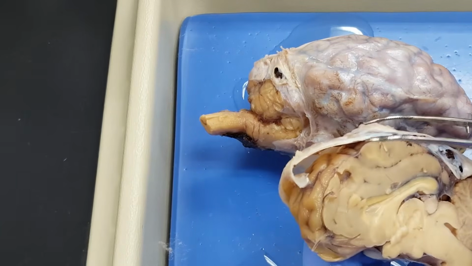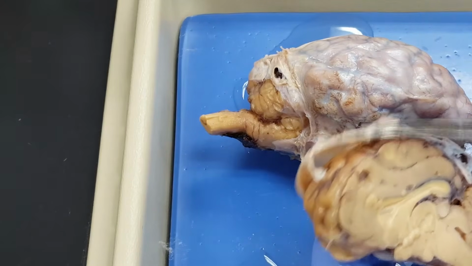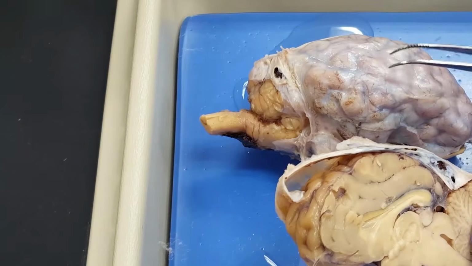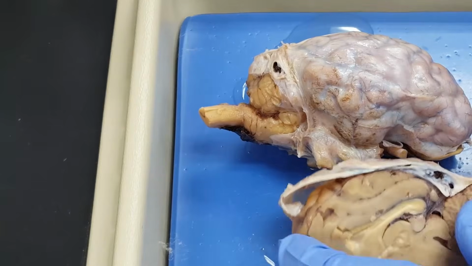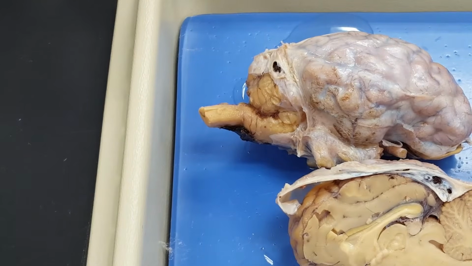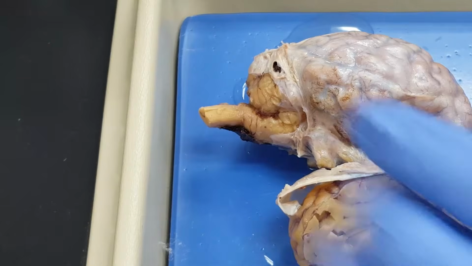So here we have dura mater, and if I set this brain down, just moving on, I can see cerebral hemispheres is the term listed.